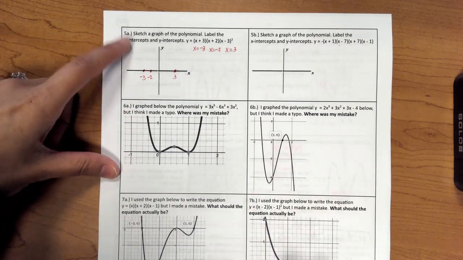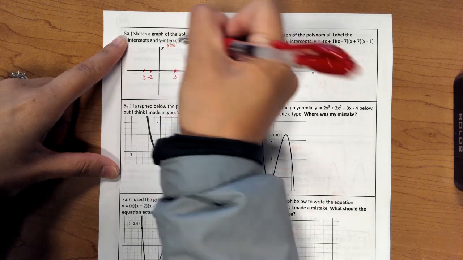How do we find the y-intercept? Y-intercept is you plug in x equals 0. So let's do it.